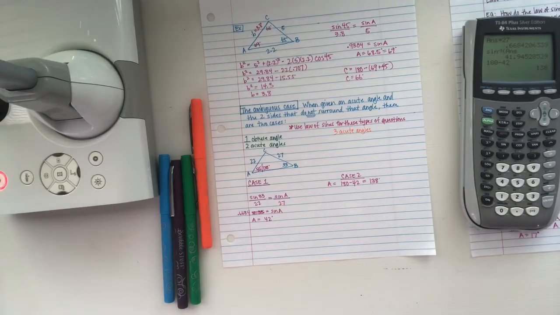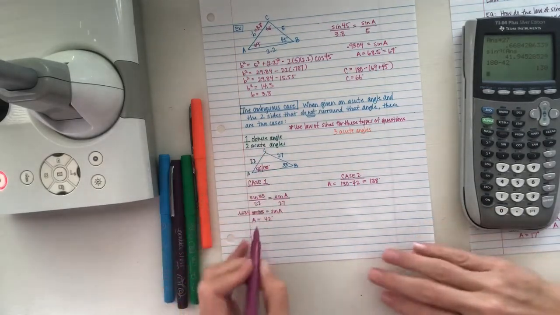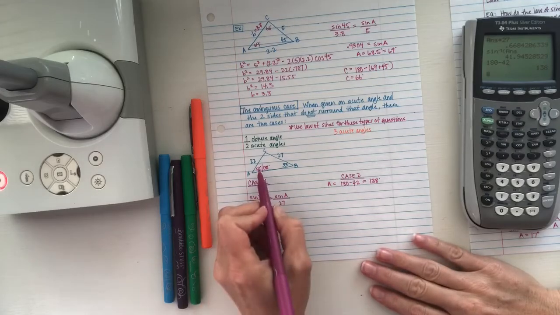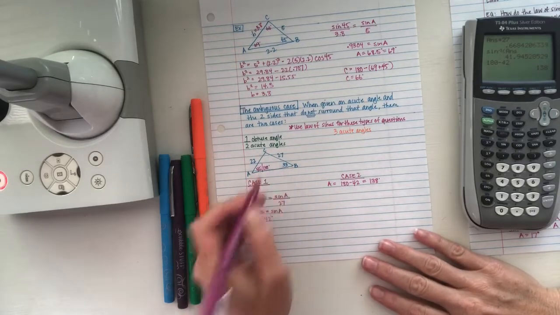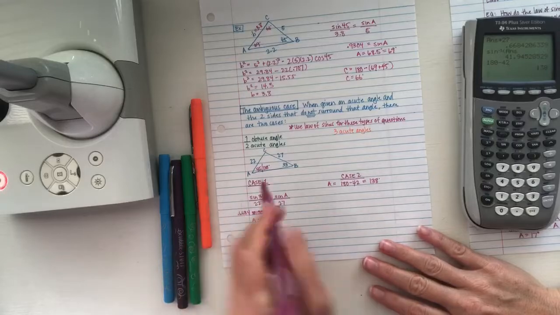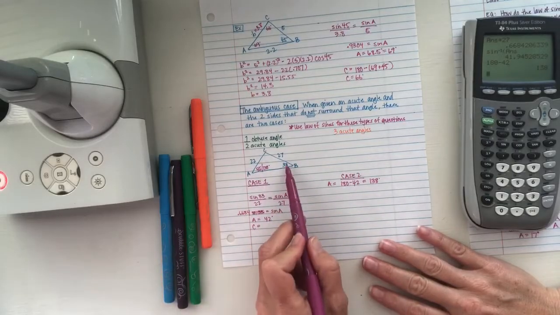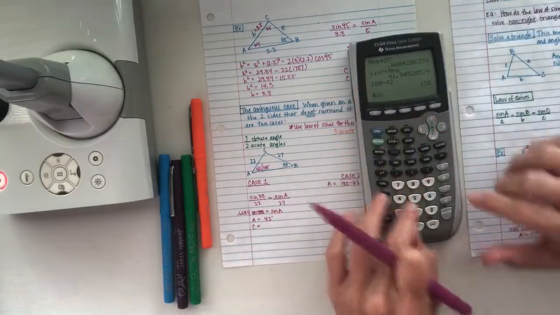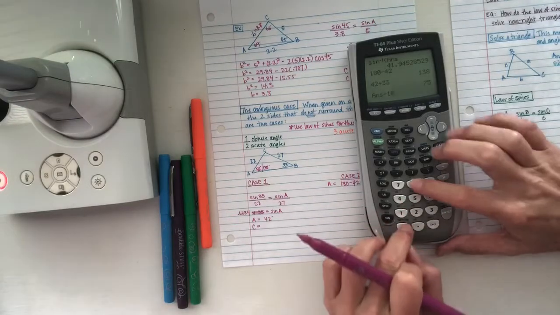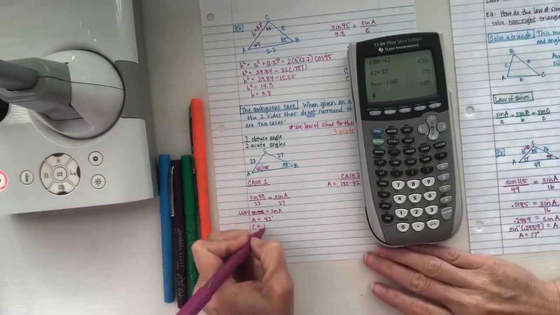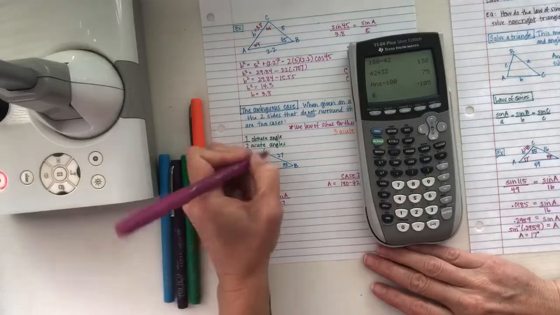Okay, so first case, we know angle A is 42, we know angle B is 33. Now we can find angle C just simply by saying 42 plus 33 and subtract those from 180. And that gives us 105. So angle C could be 105.